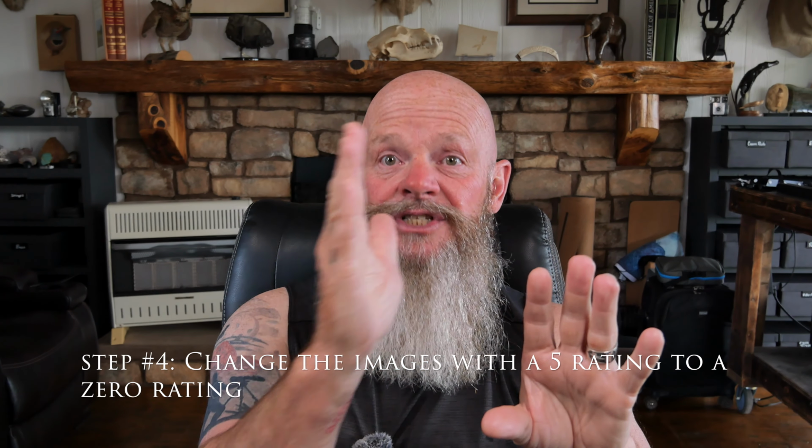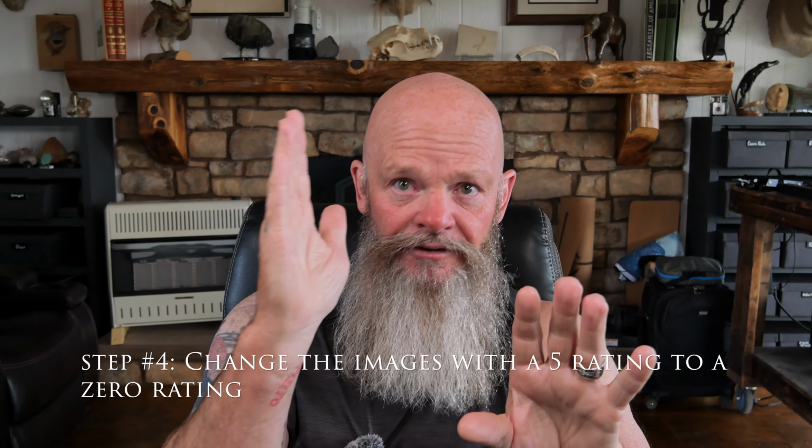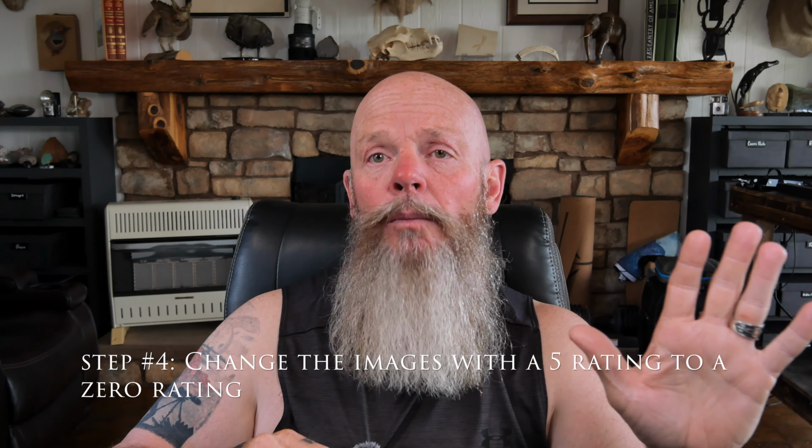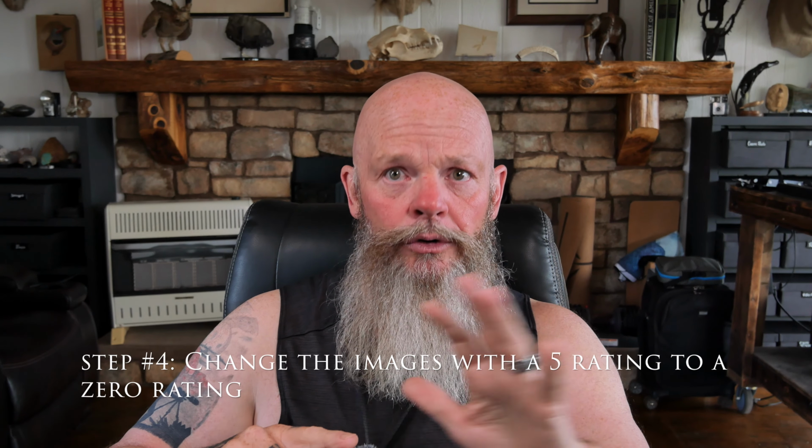I then change the rating from a 5 to a 0 for the 5 images. Boom, they become a 0. So now, before I import into Lightroom from Photo Mechanic, I have 0s, which are keepers, 2s, which are absolute edits, the 3s, educational purposes, and 4s, sequences. That's just how I operate.